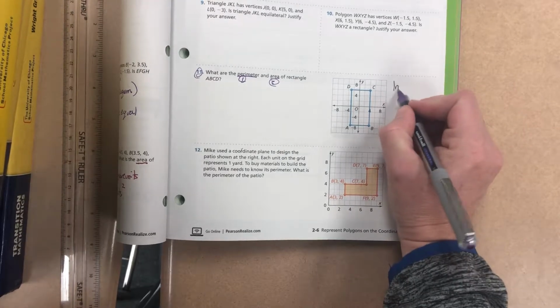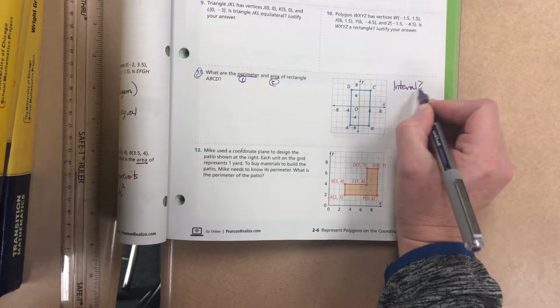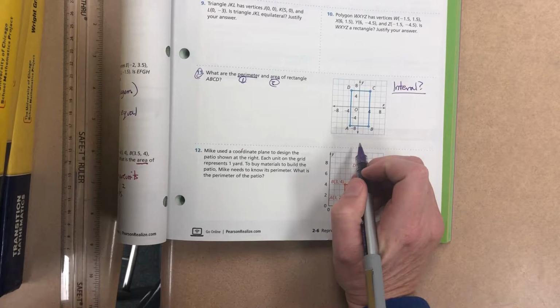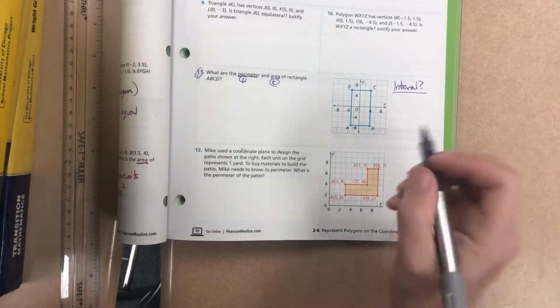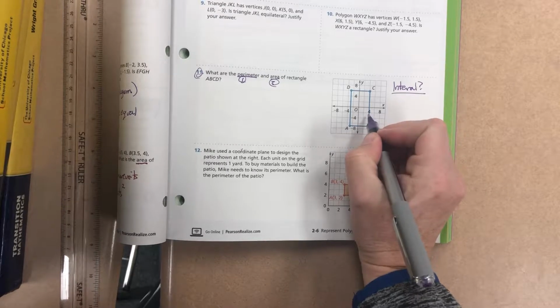The next question I'm going to ask myself is the interval. Now, the X and Y intervals can be different. They could be skip counting by different items because they're two different number lines. So you just want to check. And I see something funny going on here.